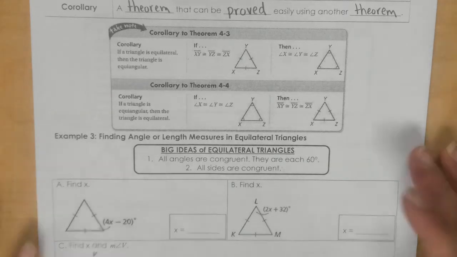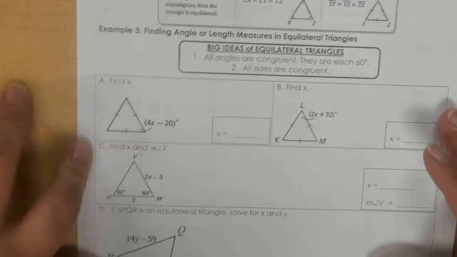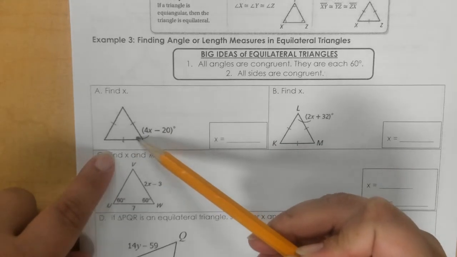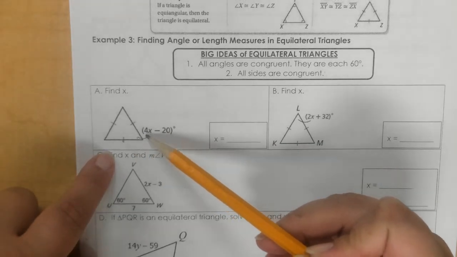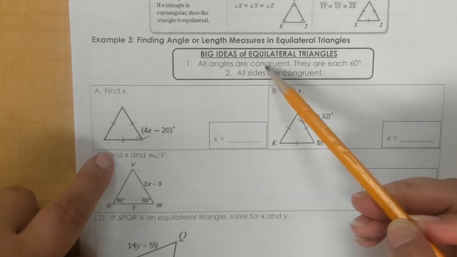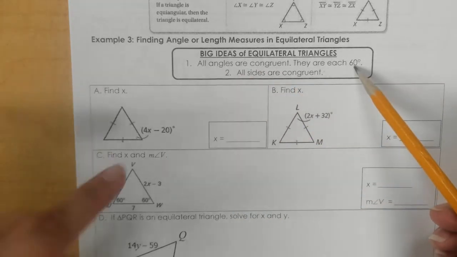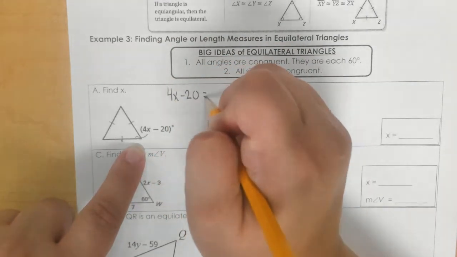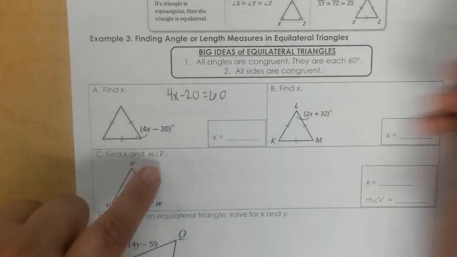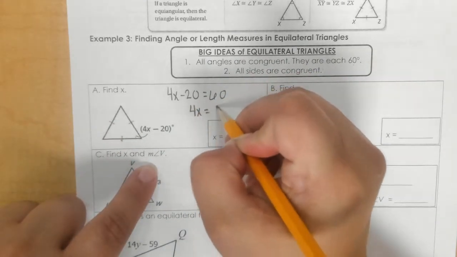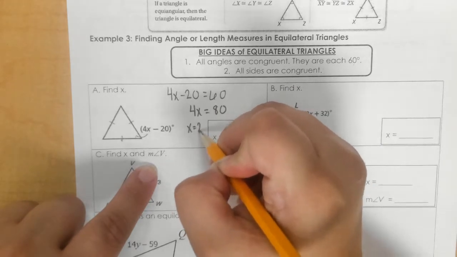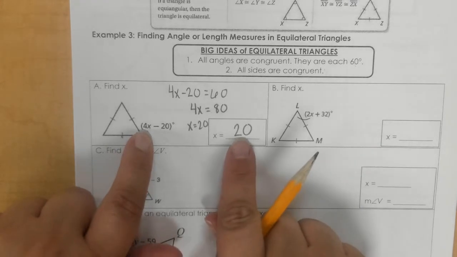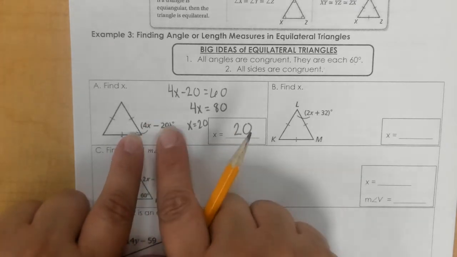So for example A, all I'm given is that all sides are congruent, and I've got to find x for this angle here. Well, I just told you that all angles are congruent, which they are 60 degrees. You have to memorize that they are all 60 degrees. So I just set 4x minus 20 equal to 60 and solve. So if I add 20, we get 80. And if I divide by 4, that is 20. And since x here is part of the expression, we just put 20. It's not the whole angle, so I don't put a degrees there.